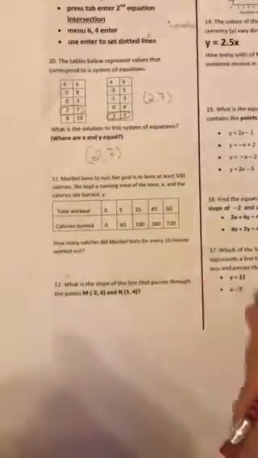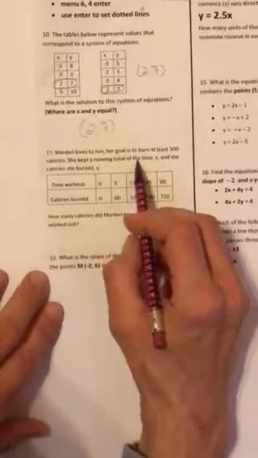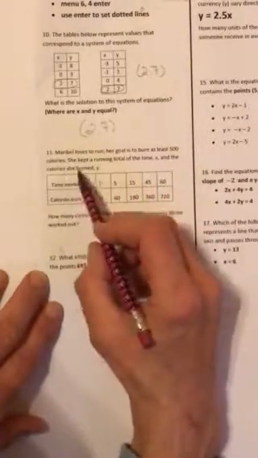The next one is a little bit harder because you do have to do a little bit of work here. It's talking about Maribel, and she loves to run. Her goal is to burn at least 500 calories. She kept running a total time of x, and the calories she burned was y.